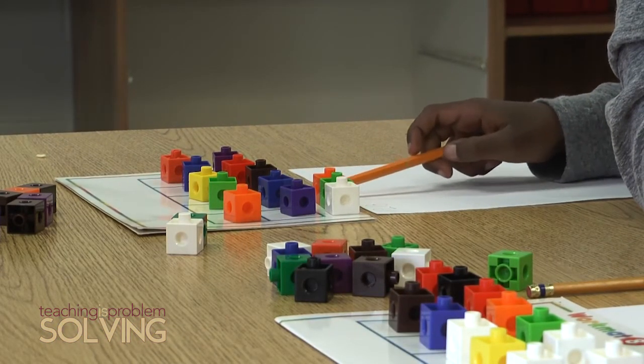it's the idea that the order of the numbers matters. So it's not just memorizing the order of the names of the numbers, and there's an important conceptual distinction between being able to say the numbers and understanding that the order of those numbers is meaningful.